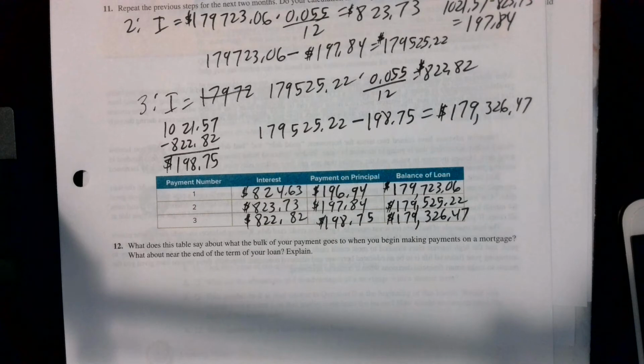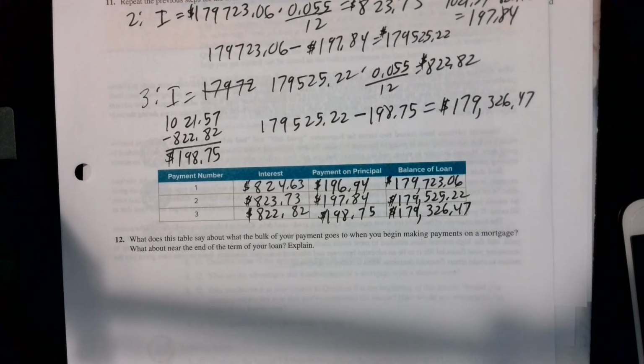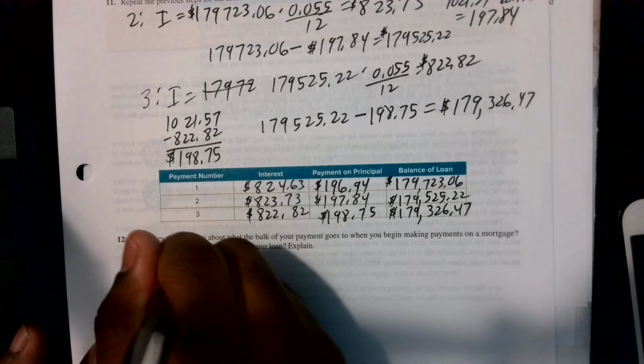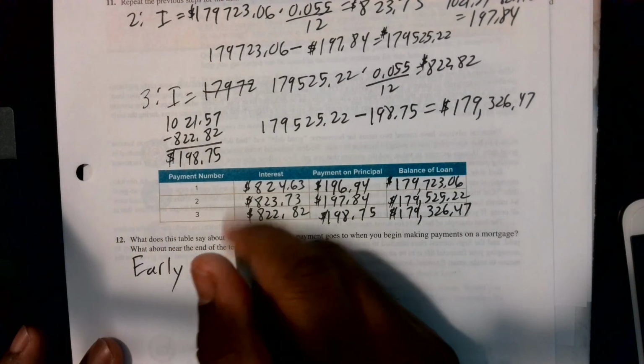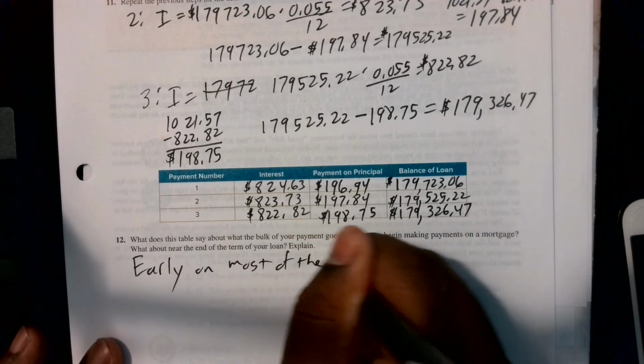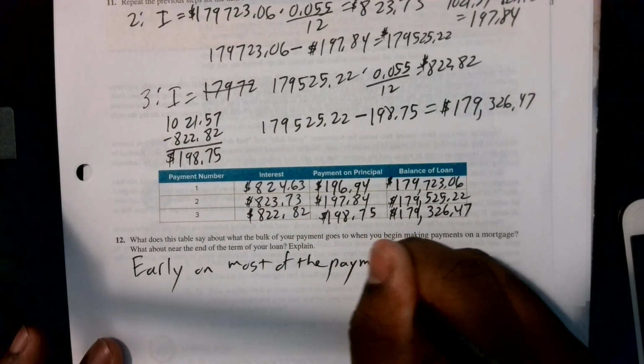Now for number 12, it says, what does this table say about what the bulk of your payment goes to when you begin making payments on a loan? Early on, most of the payment goes to interest.